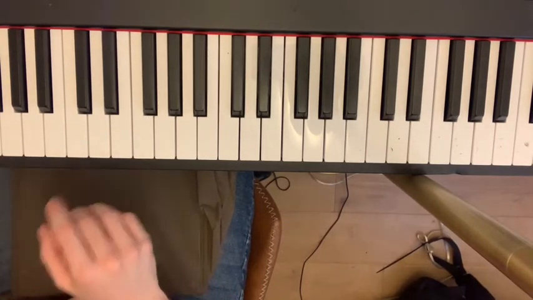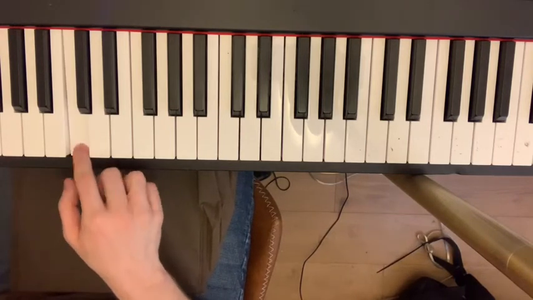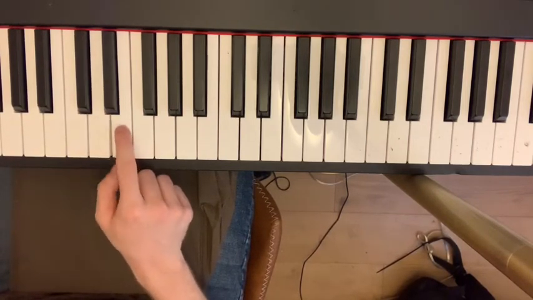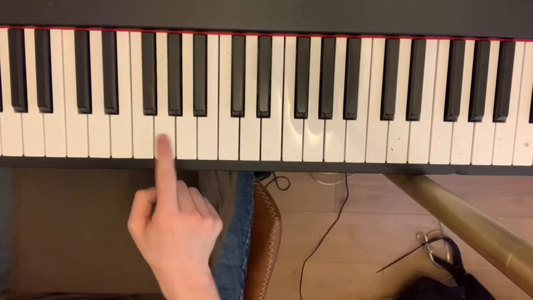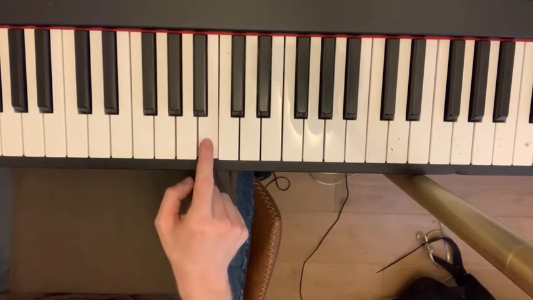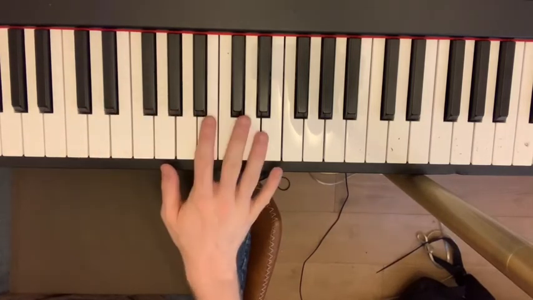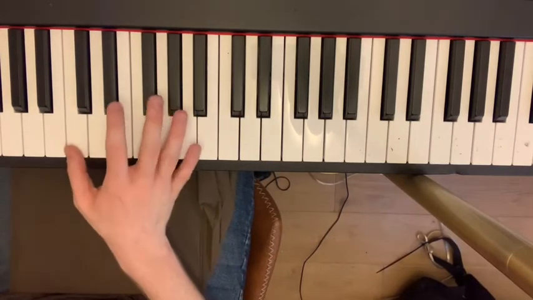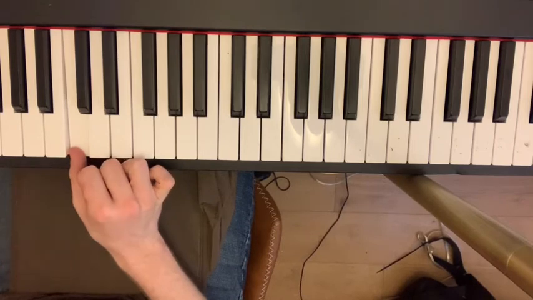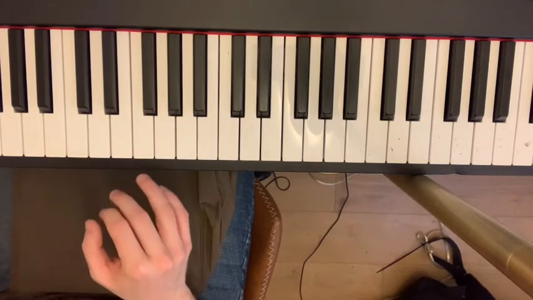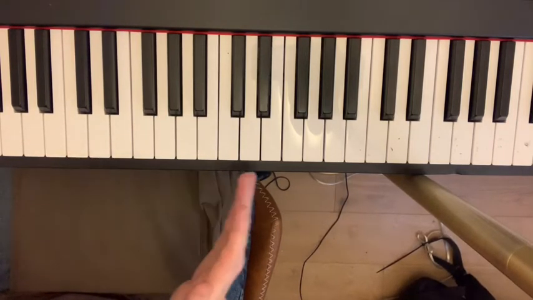So once again, to recap, there's 7 numbers in a scale. We have 1, 2, 3, 4, 5, 6, 7, and then back to 1. That's for our major scale, and this is all in the key of C. Now what we're going to do real quick is learn about something called chords.